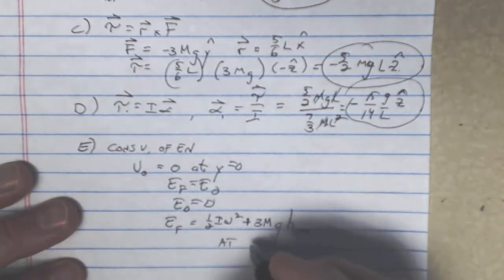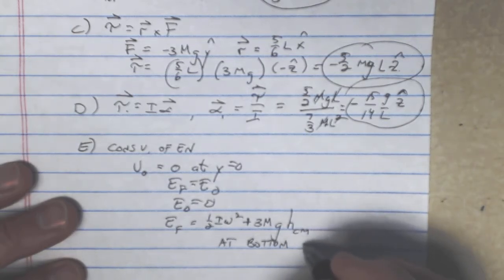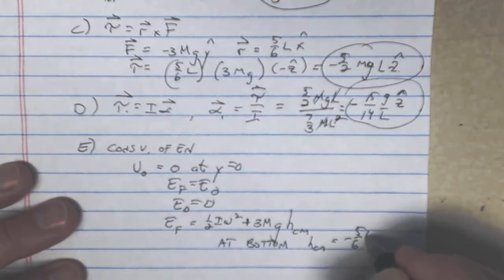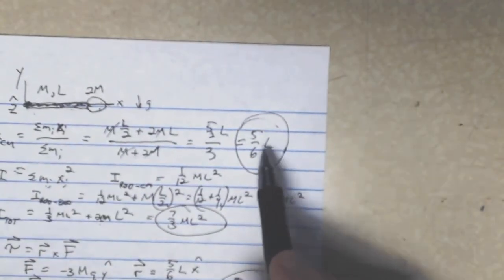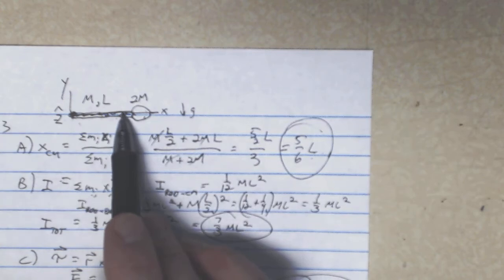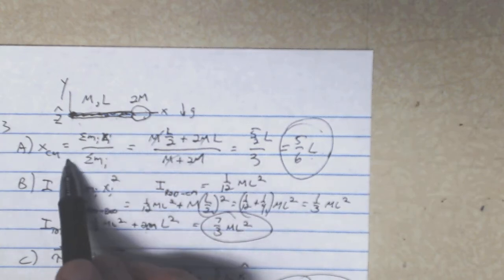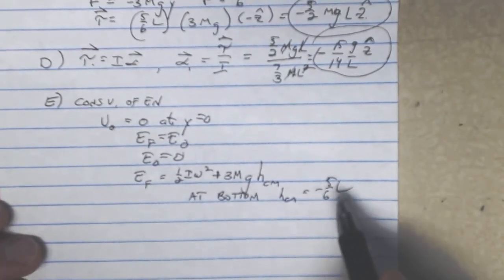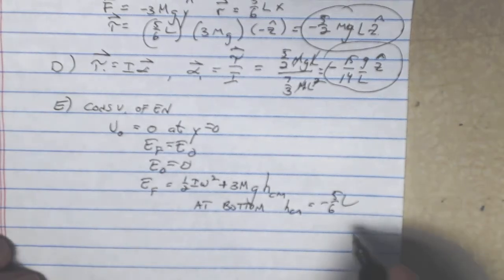At the bottom, we were interested in calculating the rotational speed. h center of mass is negative 5/6 L. The same thing we found up here, except now the center of mass will have moved from this point, y equals 0, down to a distance 5/6 L below 0. Okay, so h center of mass is then a negative distance below the x-axis.